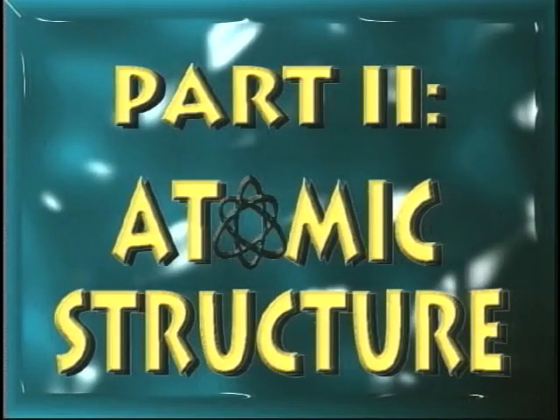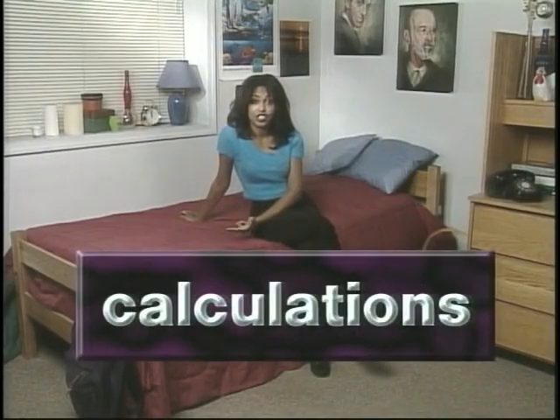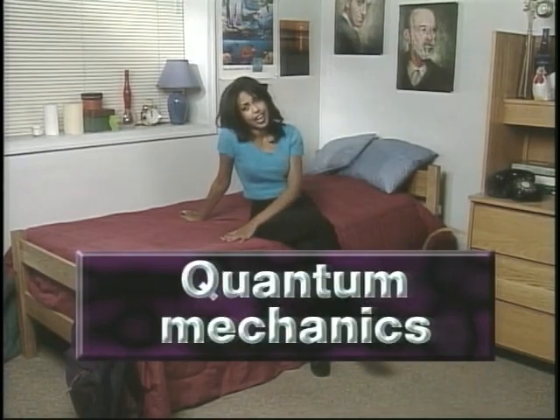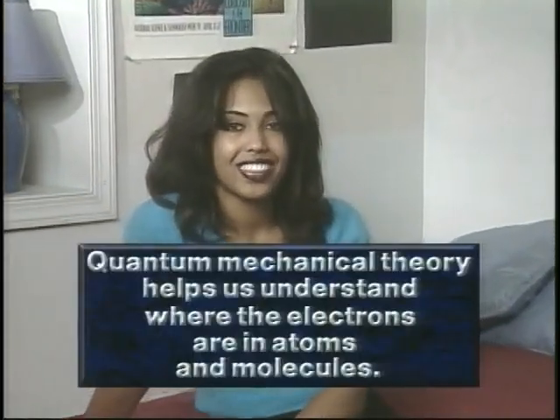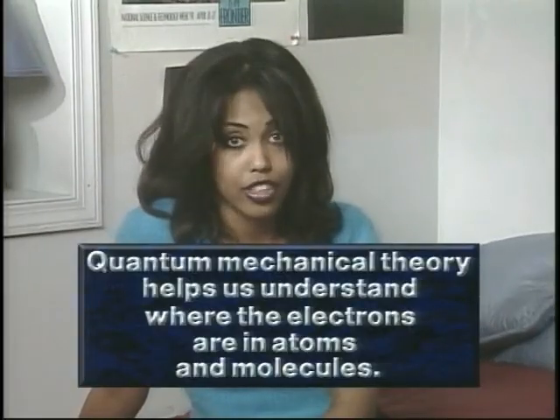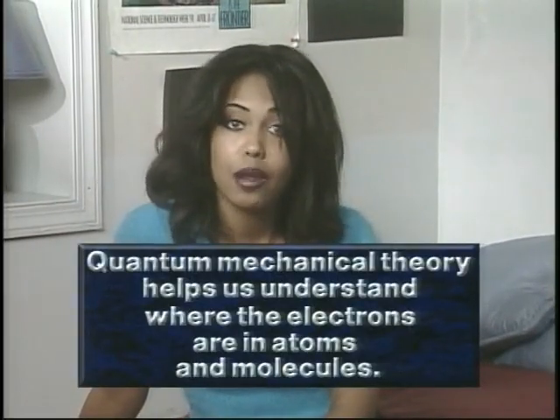Part 2. Atomic structure. Most of the stuff you've learned so far in chemistry has to do with formulas, calculations, and terms. Quantum mechanics is a little different. It's not anything you'll have to calculate or measure. It's more of a concept, a theory explained with numbers, letters, and pictures. The quantum mechanical theory helps us understand where the electrons are in atoms and molecules.